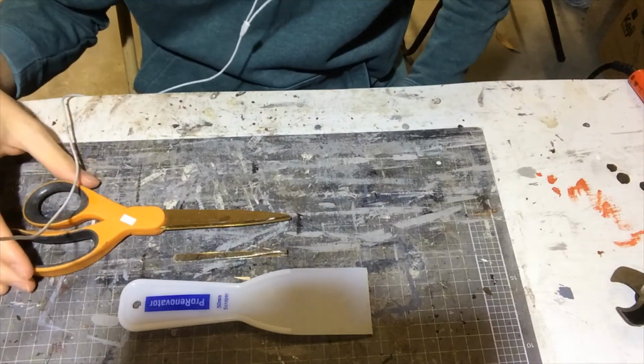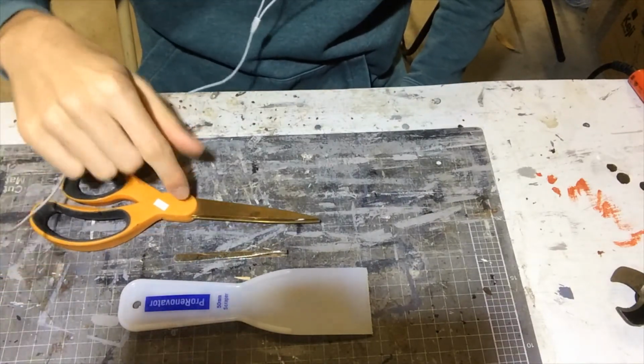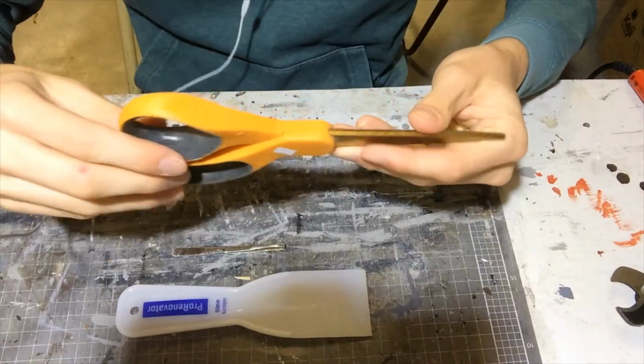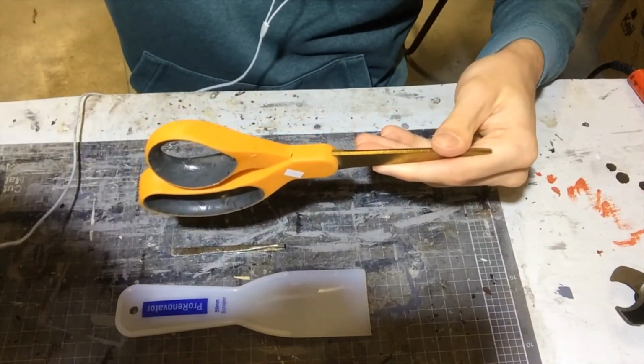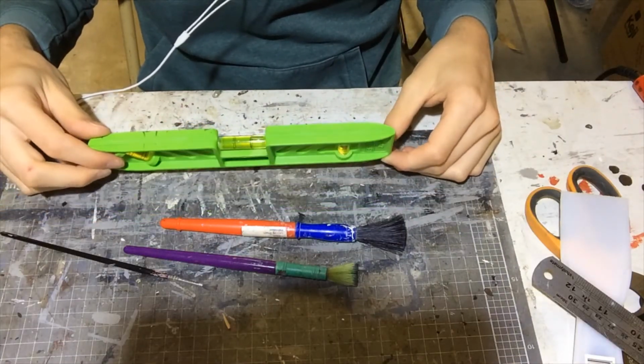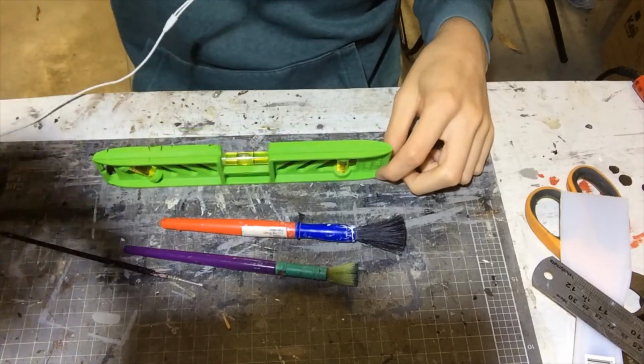Alright, so now I'm going to talk about scissors, tweezers and a scraper. Try that one again. Alright, so now I'm going to talk about, I forgot what these are called. Try that one again.